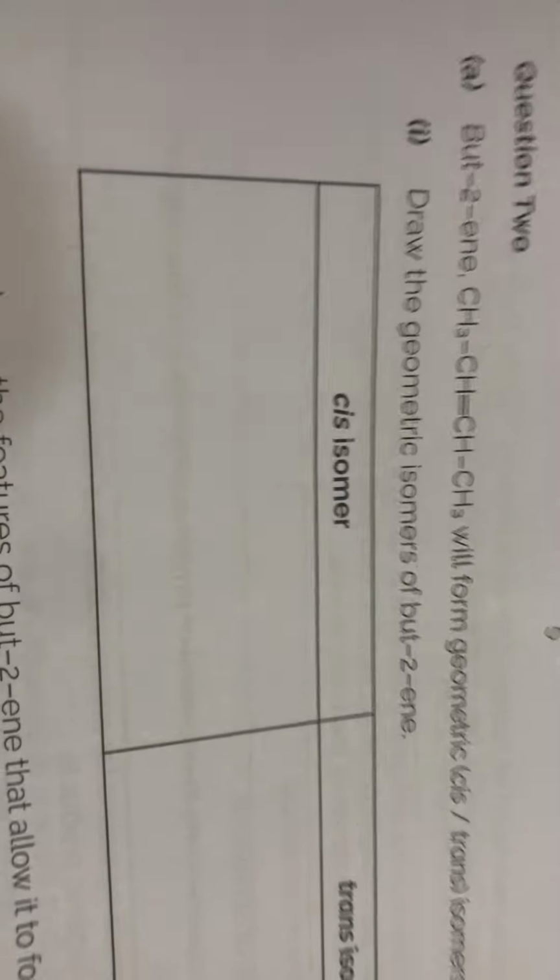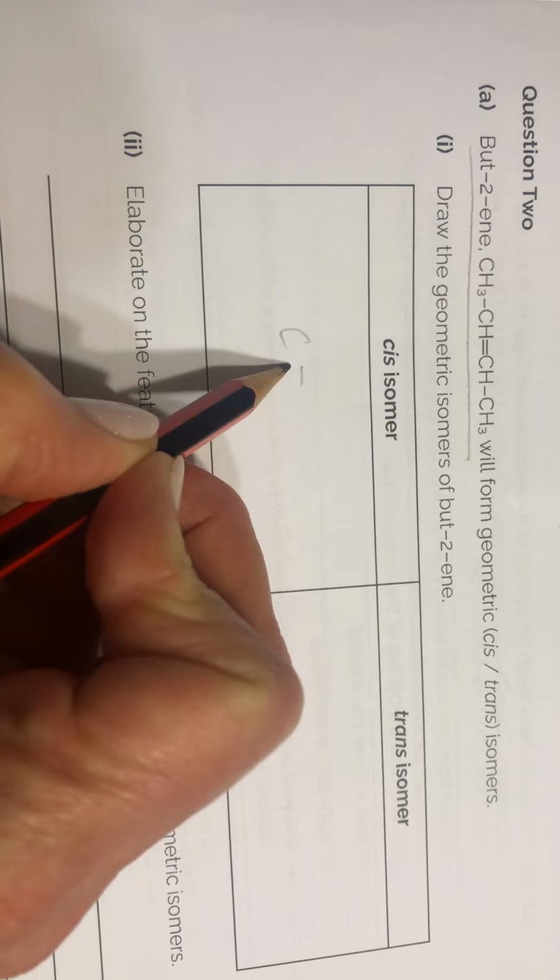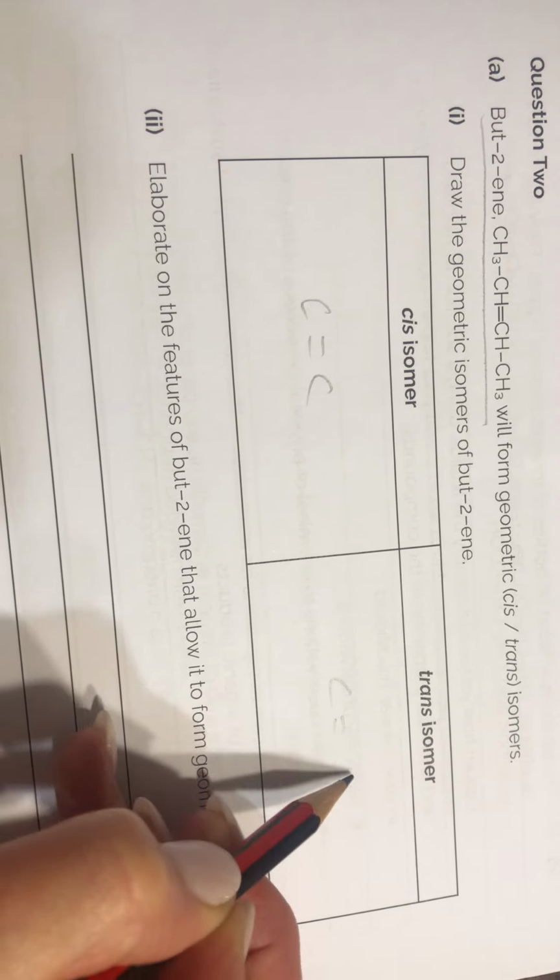Okay, that's the end of question 1. Right, question 2, you are pretty likely to get a cis-trans isomer question. Okay, and it was a nice one, it was but-2-ene. So we're going to position our double bond in the middle, right?